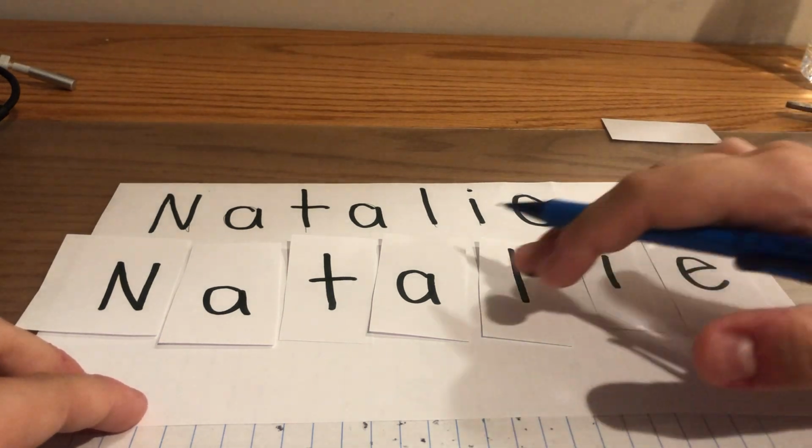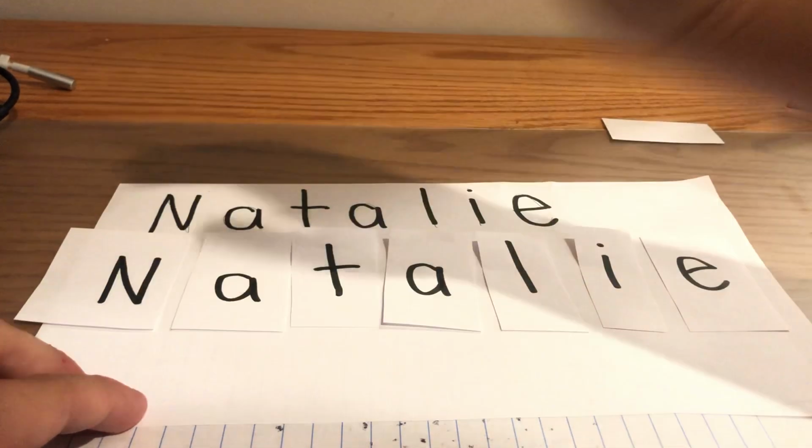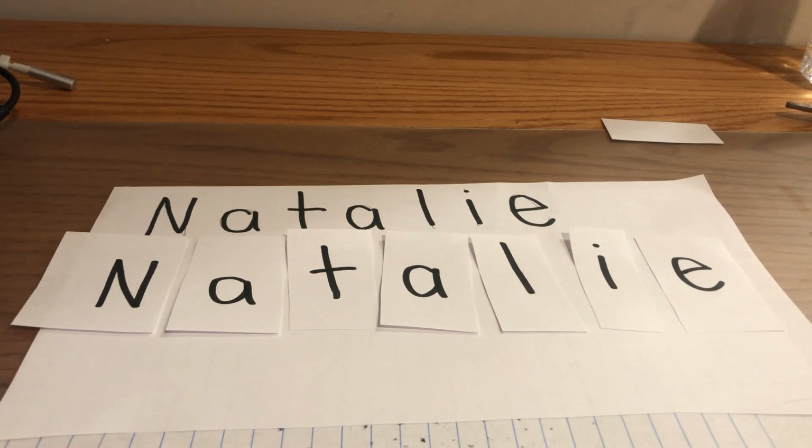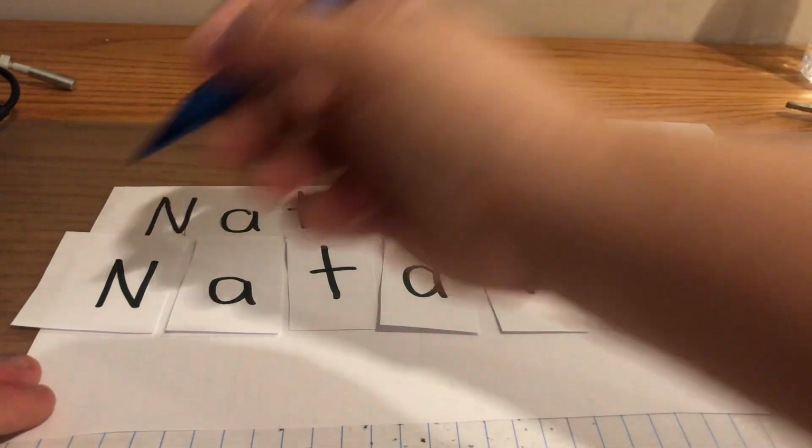So it can be on the same paper, it can be on a different sheet of paper, whatever you want. It can be on a whiteboard. They can do their writing on a whiteboard. That way you're not wasting a ton of paper. If they were in a classroom, that's what they would be doing. So you can do it just like this.